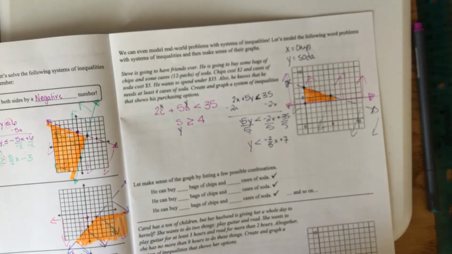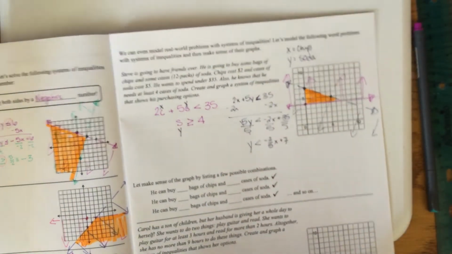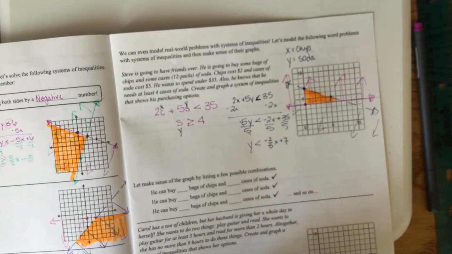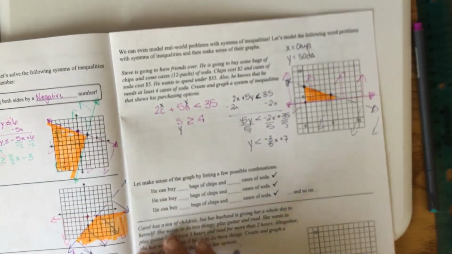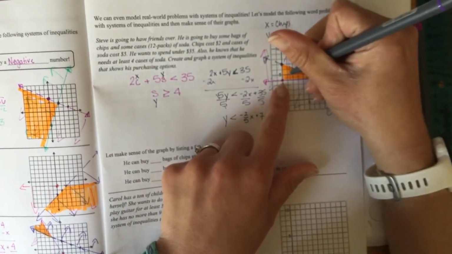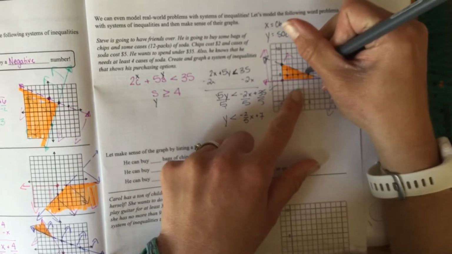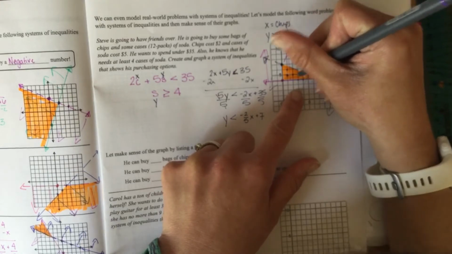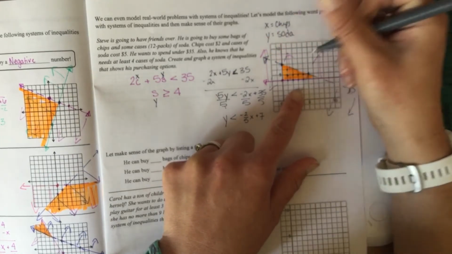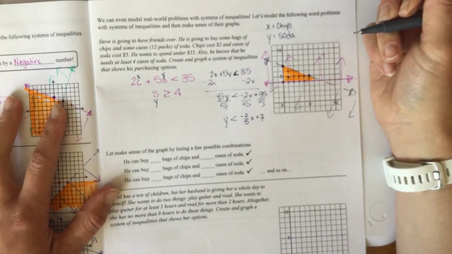So in a real world situation, we have to pick nice numbers. We can't pick half a case of soda, or half a bag of chips. So you are going to have to pick perfect numbers. So these points in here represent all the possible combinations that we could have, basically.